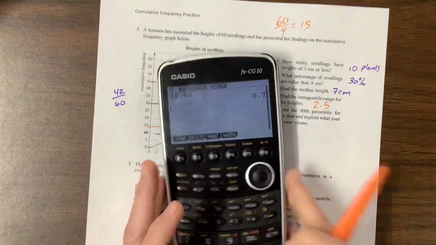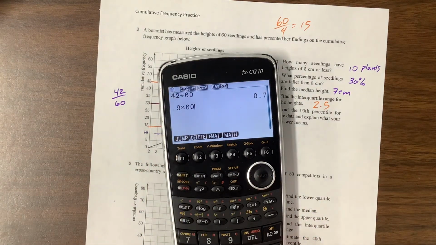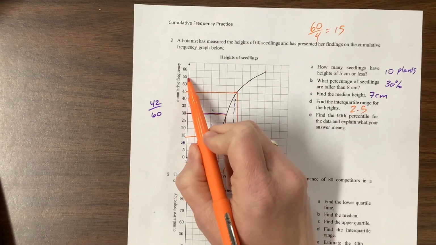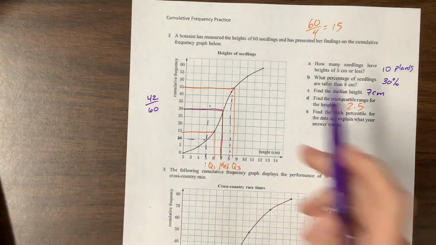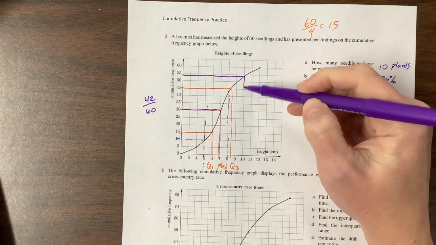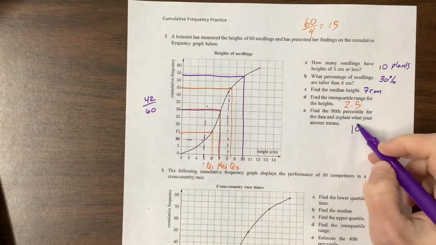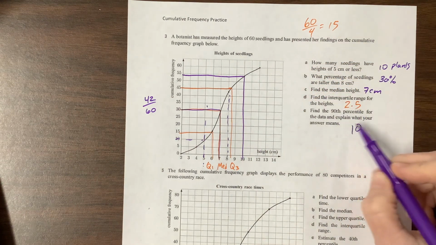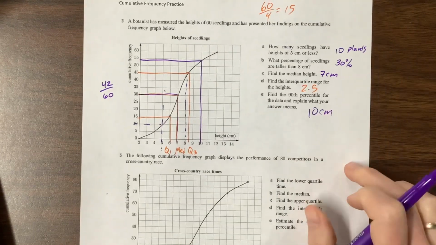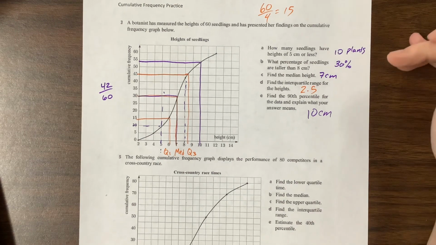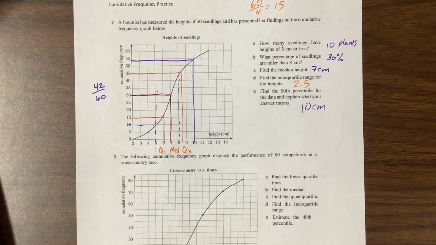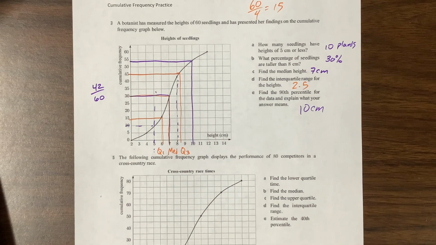Find the 90th percentile. 0.9 times 60 is going to be 54. So I want to know when I have 54 of these plants or more. Let's come back to my purple. I would trace this over. Oh, look, they gave me a point. And so 10. Explain what your answer means. It's 10 centimeters. That means if you find a plant that has a height of 10 centimeters, it is as tall as or taller than 90% of the plants in the sample.